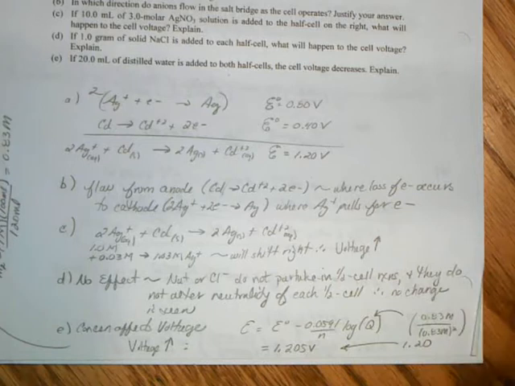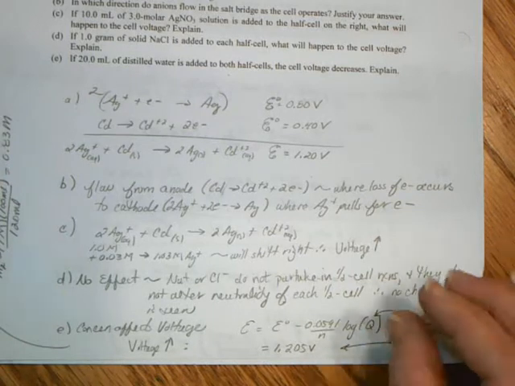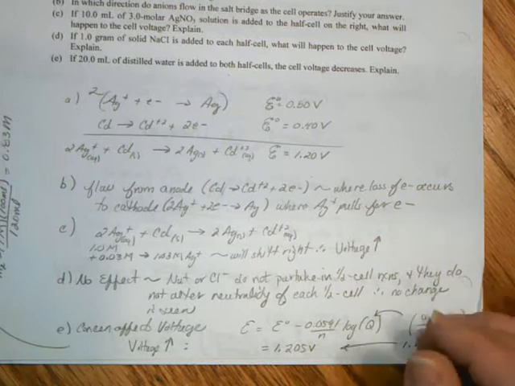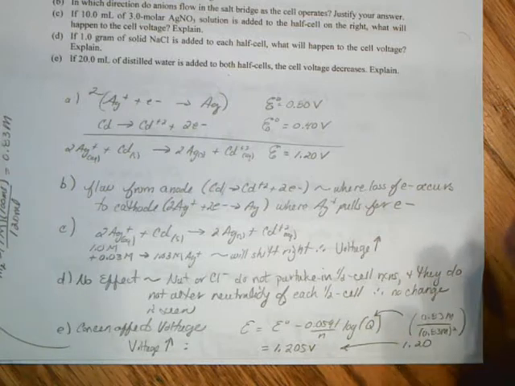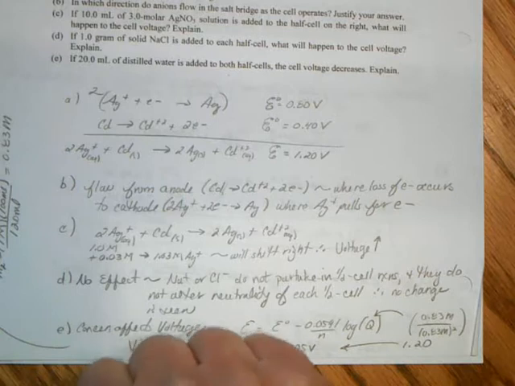I think this chapter is just a lot of fun. It's a shame that we have such little time and really are asked to master such little information from this. Be sure that you can draw a voltaic, a galvanic cell.